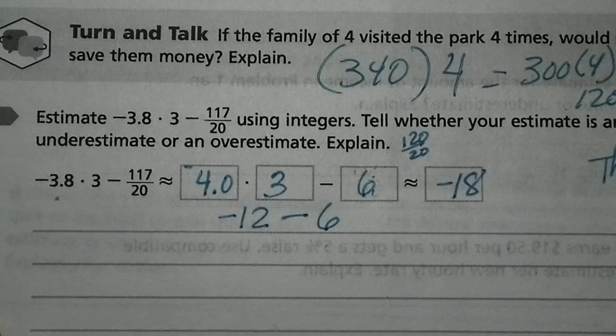Okay? So my main problem in doing this, I couldn't figure out, like, there were multiple options for the 117 over 20. Okay, so this one's tricky because it's asking you is it an underestimate or an overestimate? So usually when you round numbers up, it's an overestimate.